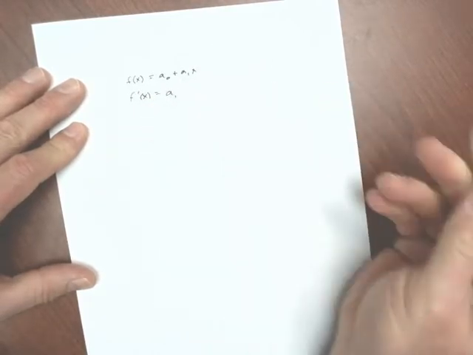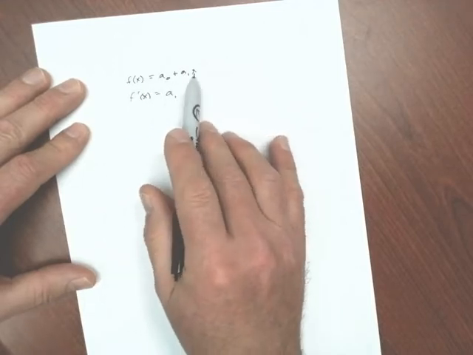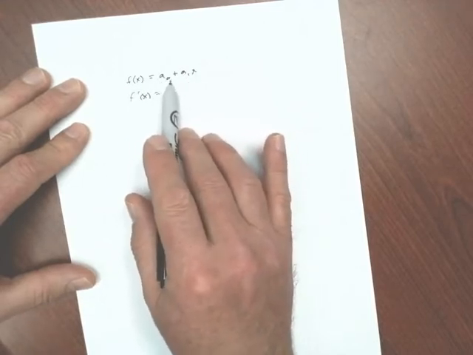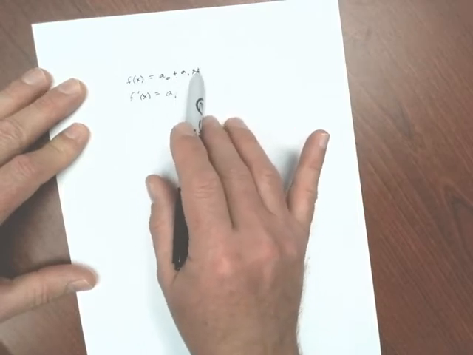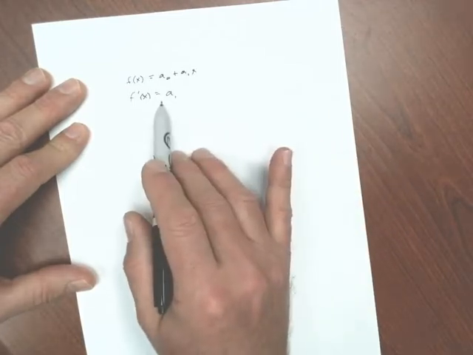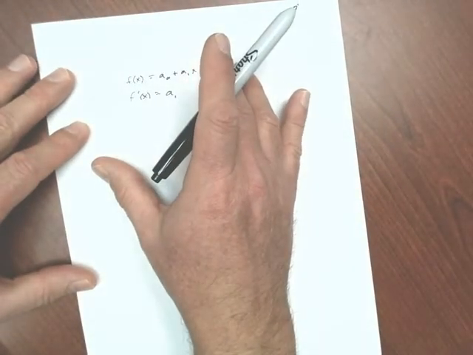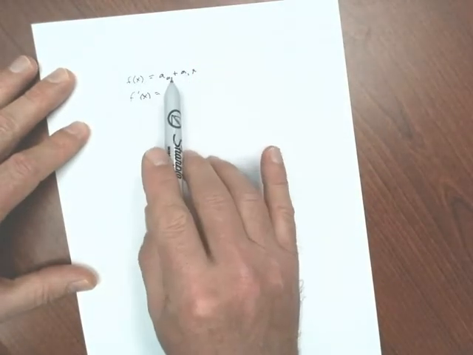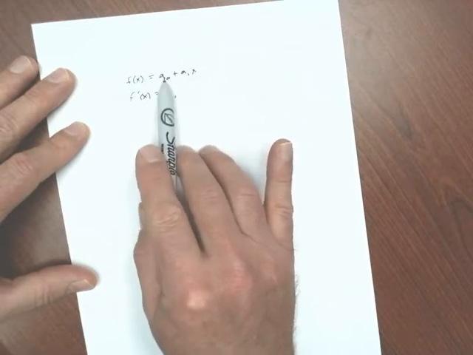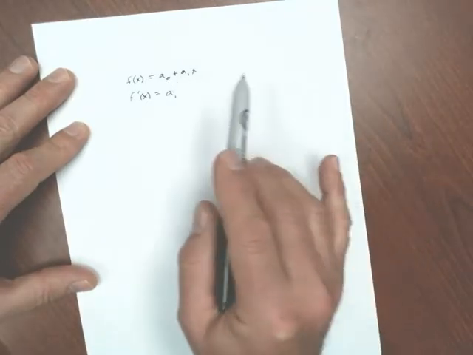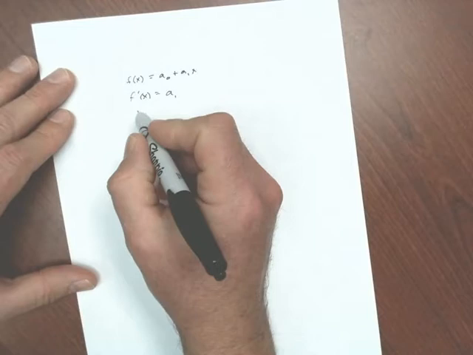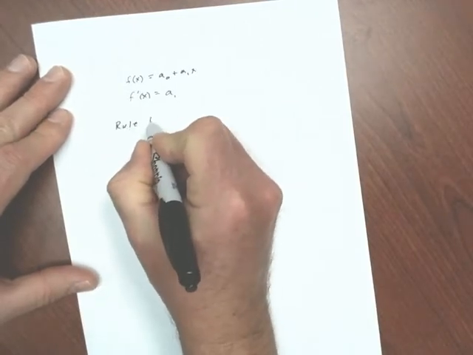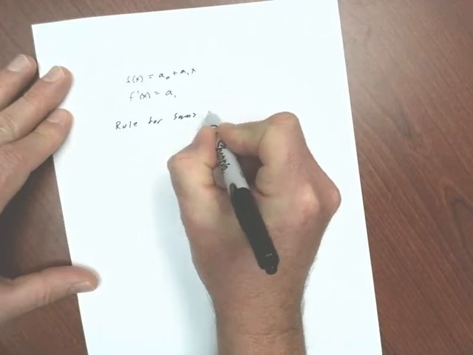And we went through, piece by piece. We applied the constant function rule to a0, then we applied the power function rule to a1 times x in order to get this result. So we were able to apply two different rules on two different terms. This leads us to our next rule, which is kind of an obvious outcome of that application, and this is the rule for sums and differences.